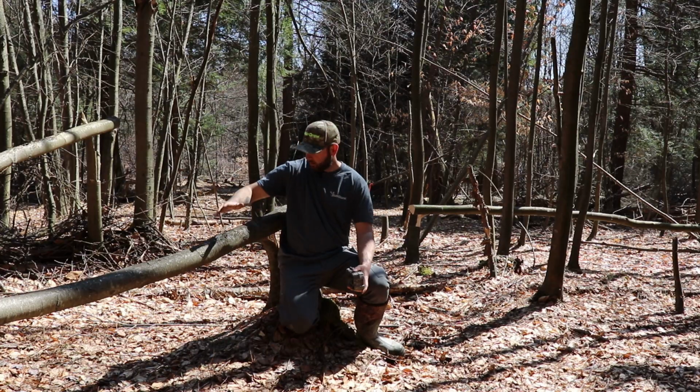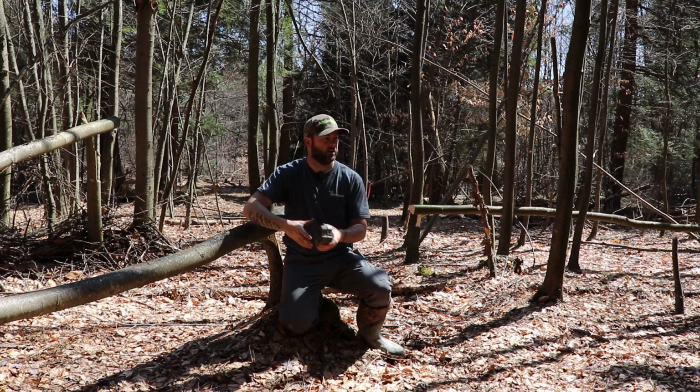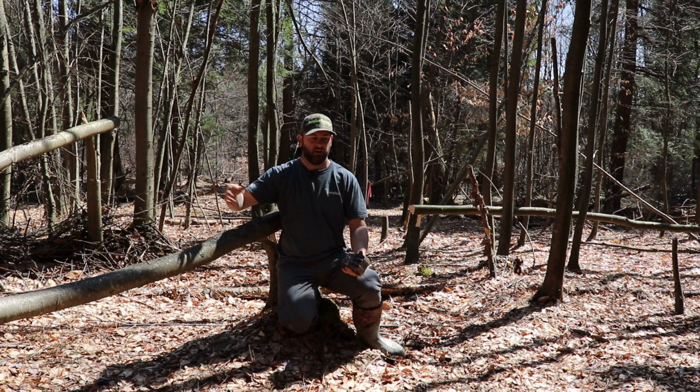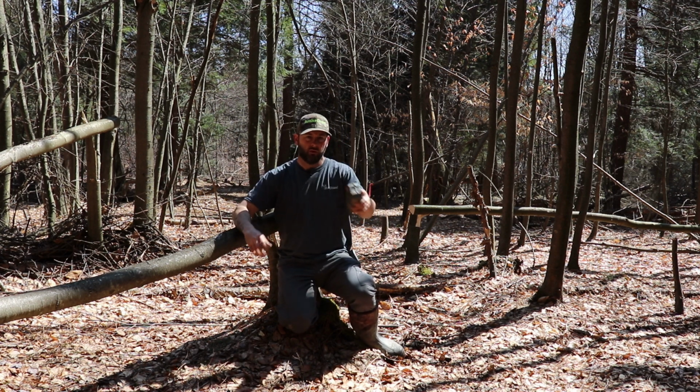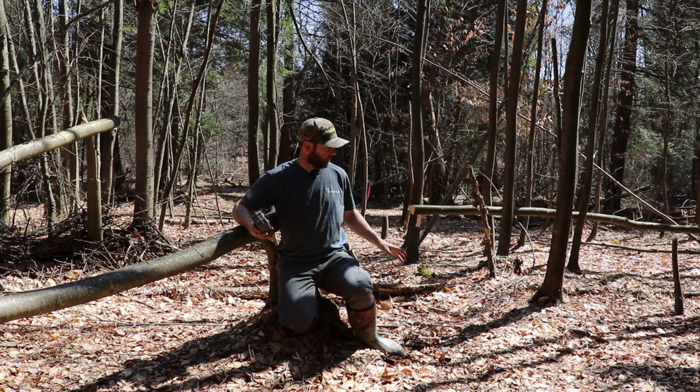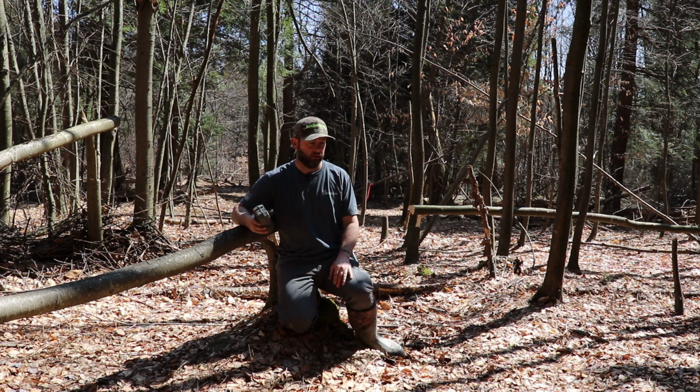All right, as you guys can see here, we have a hinge tree off to the side. We have a few back here off to that side, and the main trail coming through. Now this was an existing deer trail. We cut some logs, I showed you in the video.